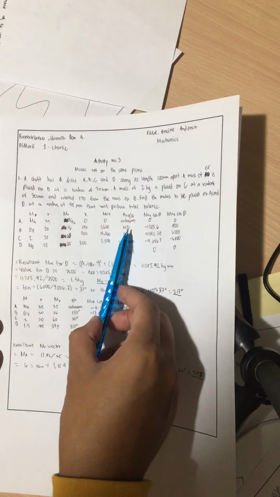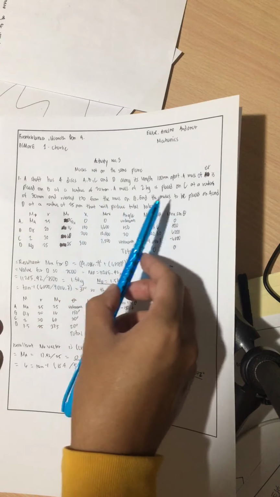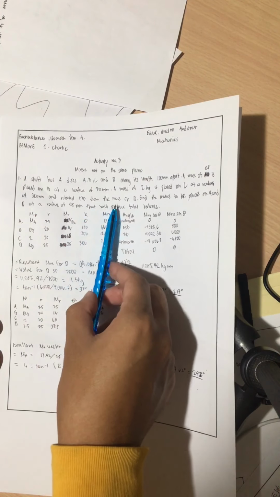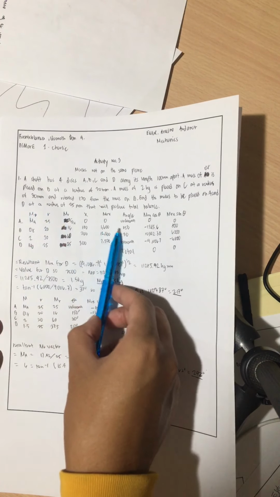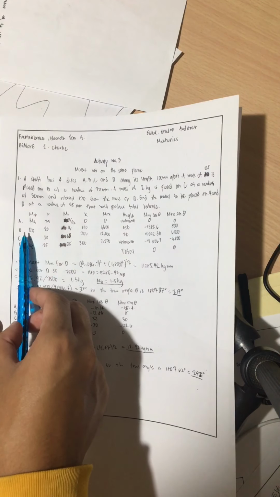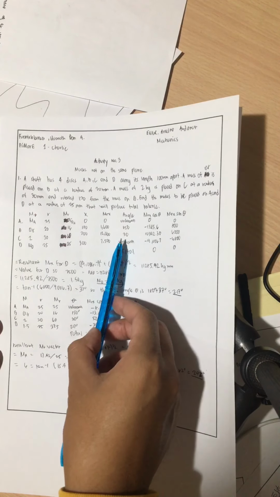How did we get 150? In the problem, it is stated that the mass at a radius of 30 millimeters is rotated 120 from the mass on B. So 120 plus 30 is equal to 150. So this is the angle for disc B. C is 30, D is unknown.